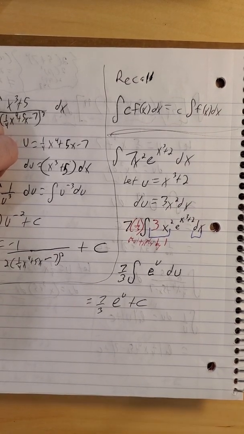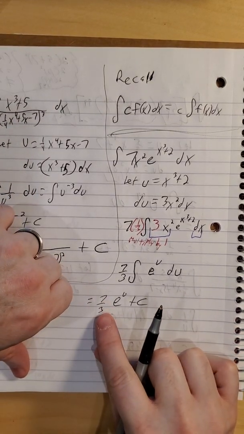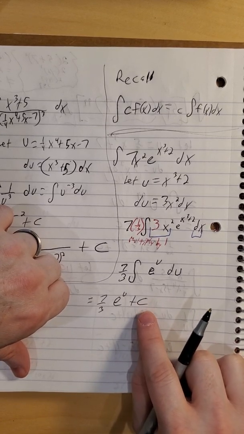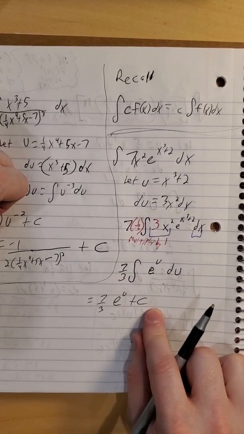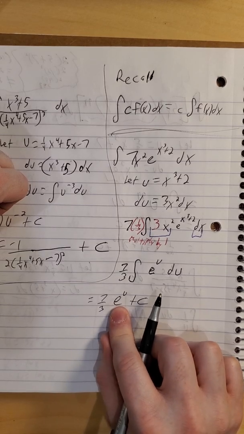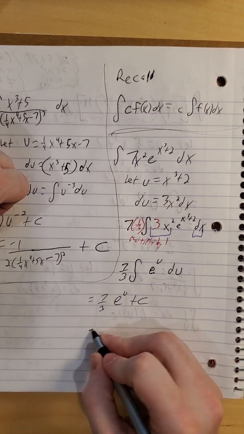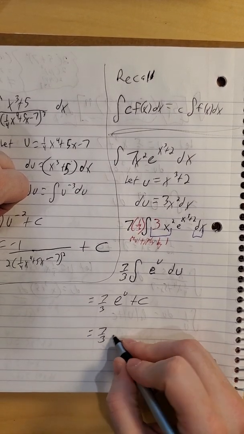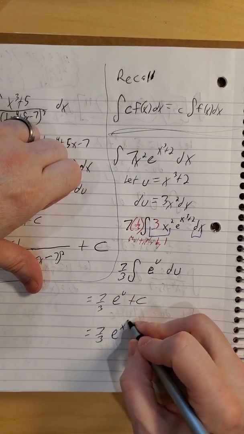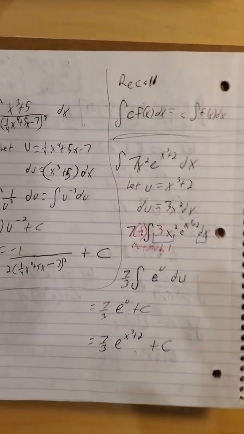Now you might notice I didn't throw this in parentheses. The reason for that is 7/3 times a constant is still just a constant. So a constant times a constant is still a constant. I don't need to group those two together if it's just one term that involves variables and then just a constant. So then we'll just get back to our original variable x. So 7/3 e to the, remember u was the same as x cubed plus 2. And then we have our friend the plus c at the end.